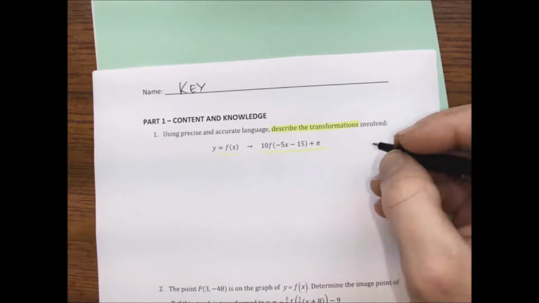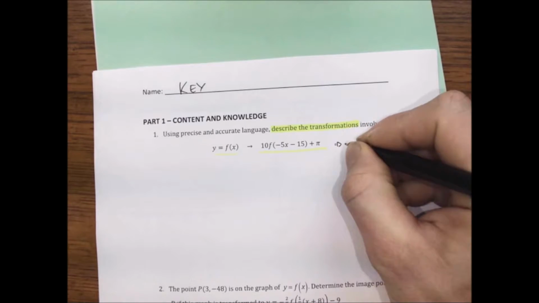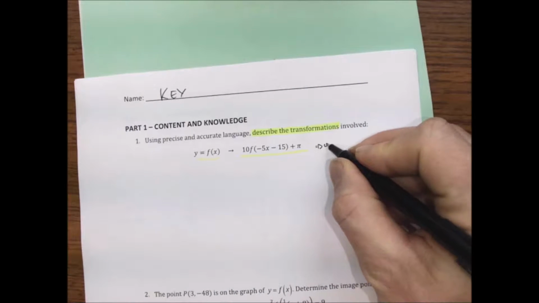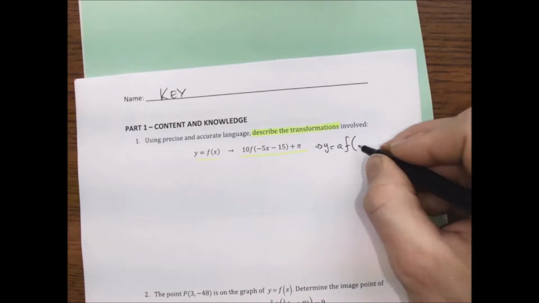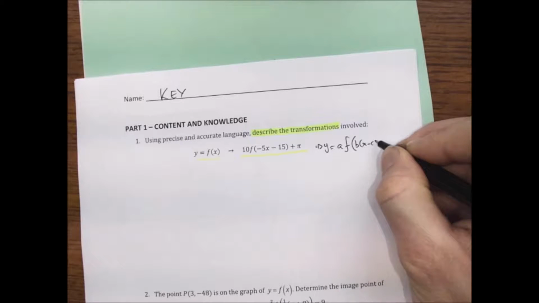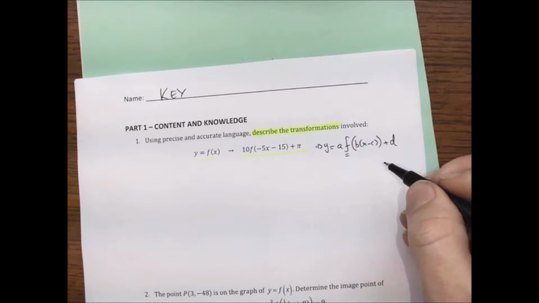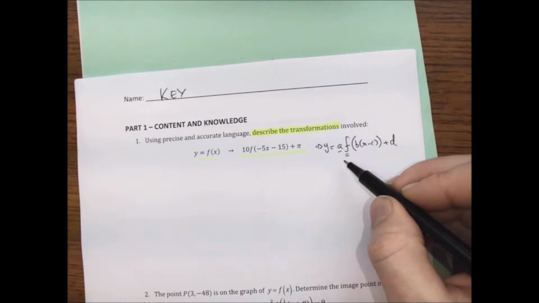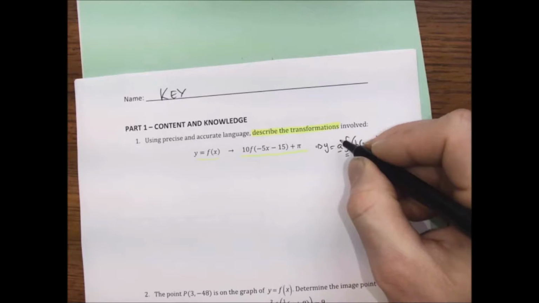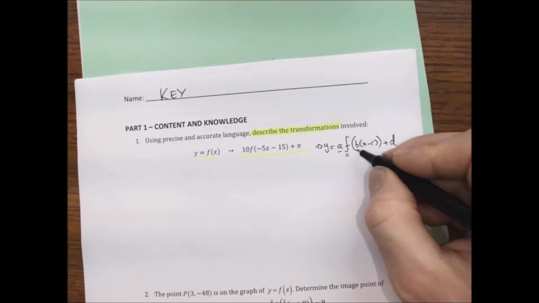All right, so in order to describe these transformations, I need to put this in the form y equals a f of b, x minus c, plus d. So the general function f has an a value, which is a transformation stretching or dilating by a factor of a, and it can also flip it over the x-axis.